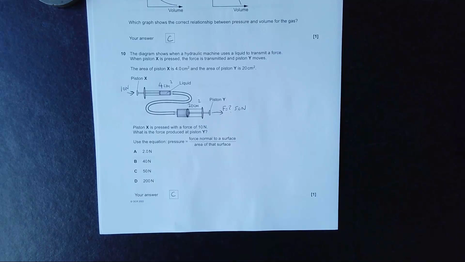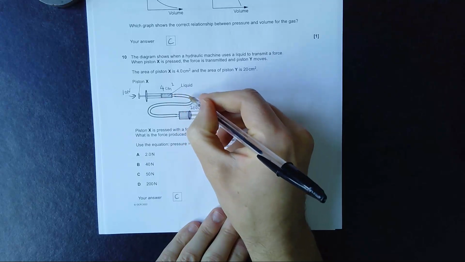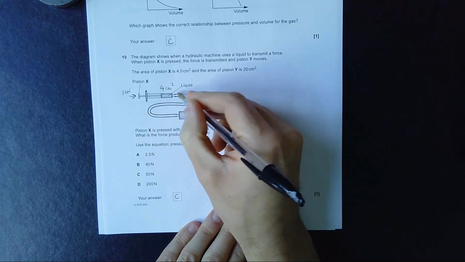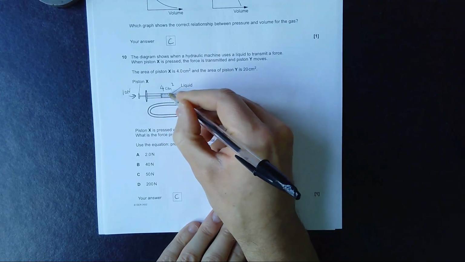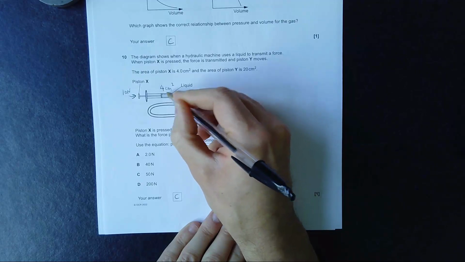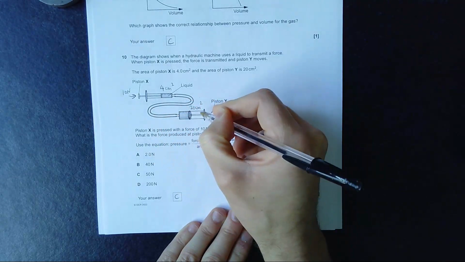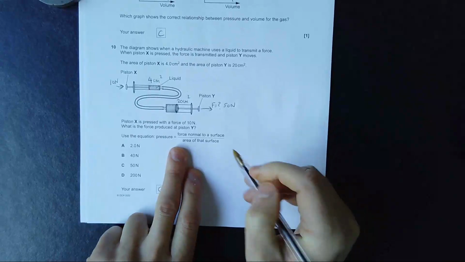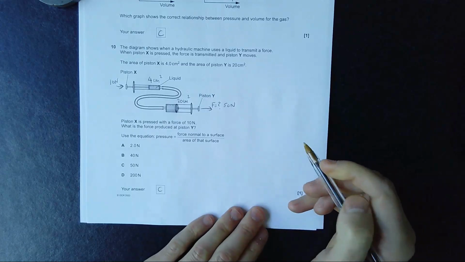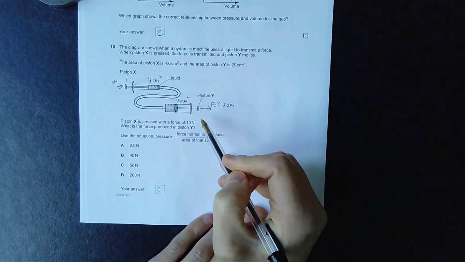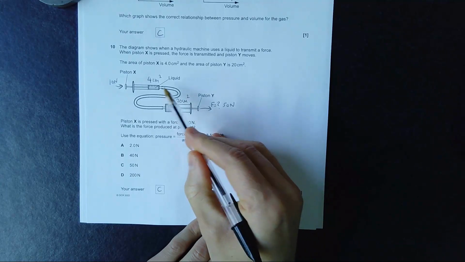One other thing that we could do is use the pressure equations, because the key thing inside this tube of liquid is that the pressure everywhere in the system is going to be the same. If we squash this bit of liquid, because you can't compress a liquid, whatever pressure we exert here is going to be the same all the way through the liquid to the other side. We've been asked to use this equation: pressure equals force divided by area. The pressure at piston X is the same as the pressure at piston Y. It's the same everywhere in the system.